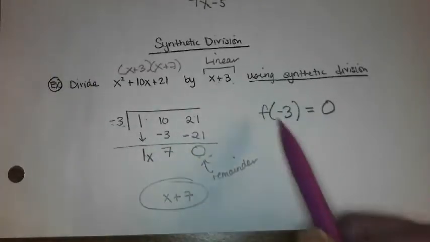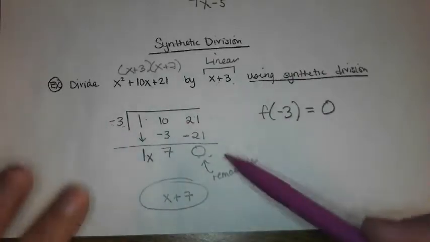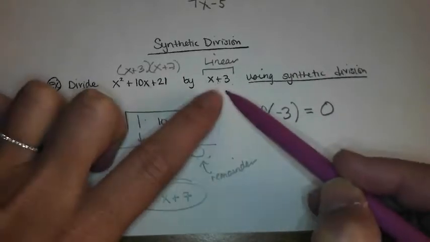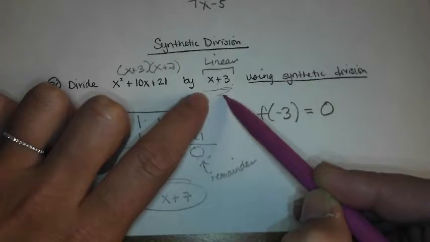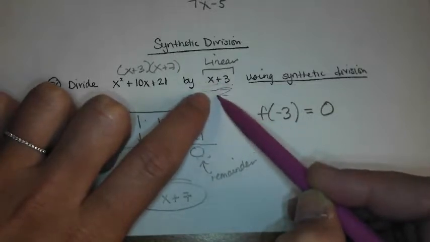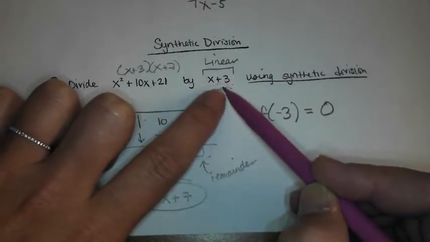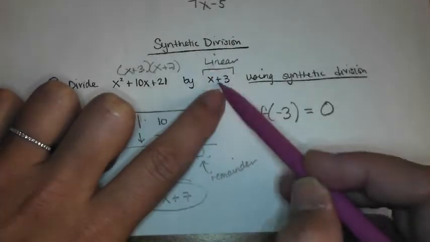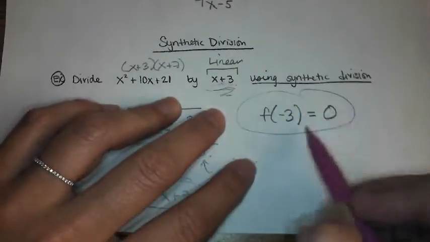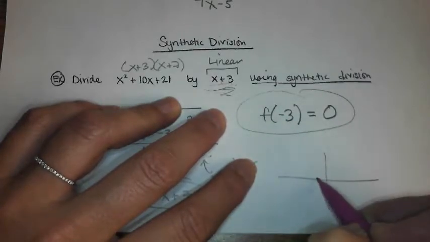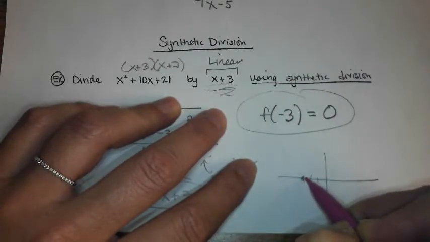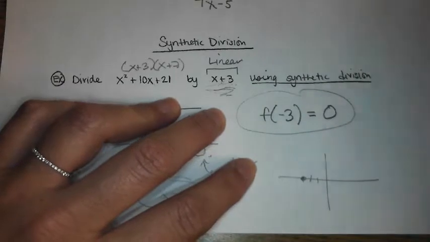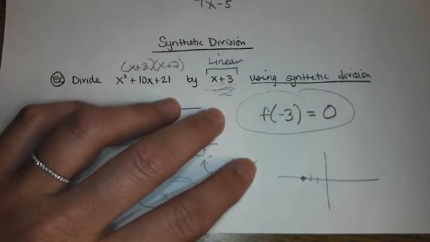So a couple things to just bring together here. If we got a remainder of 0, we know this is a factor. If we know this is a factor, then what's the x-intercept? Negative 3 is a root, right? If this is a factor, then negative 3 is a root. Hence the reason why there's a point, negative 3, 0 on our graph, because it's a root. Yes? Does that make sense?